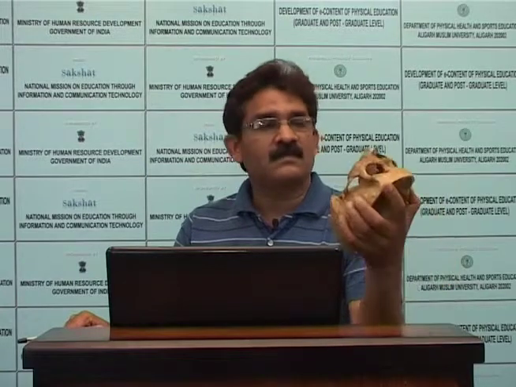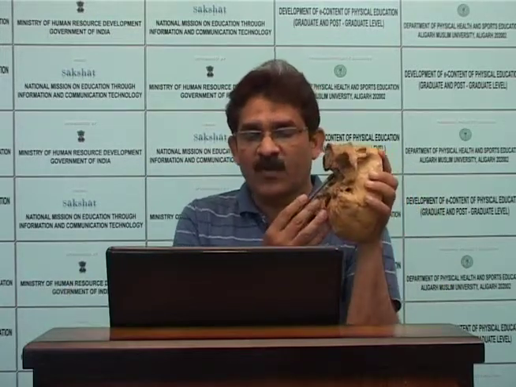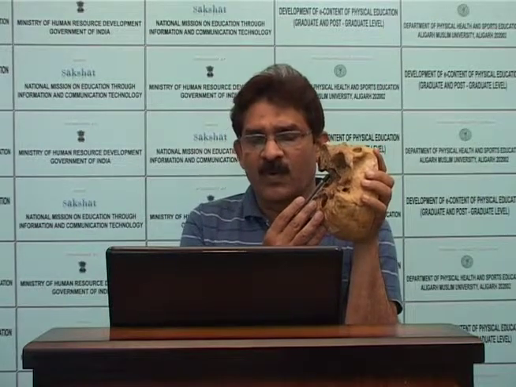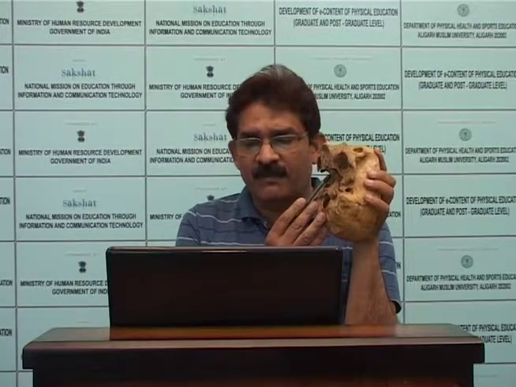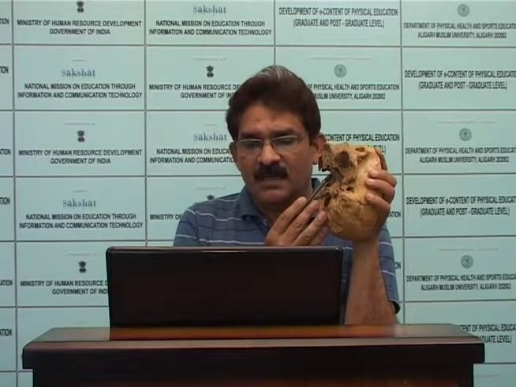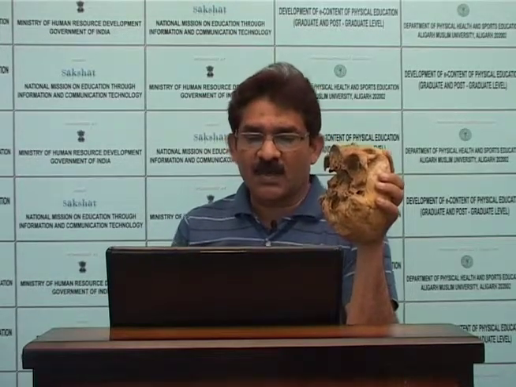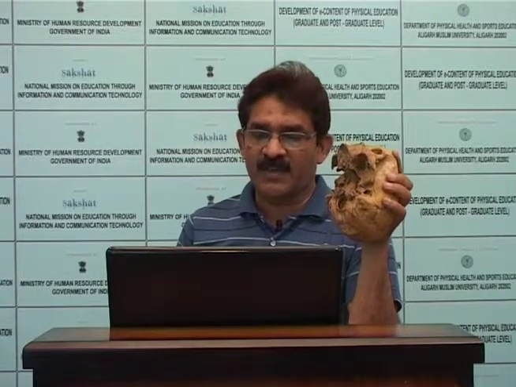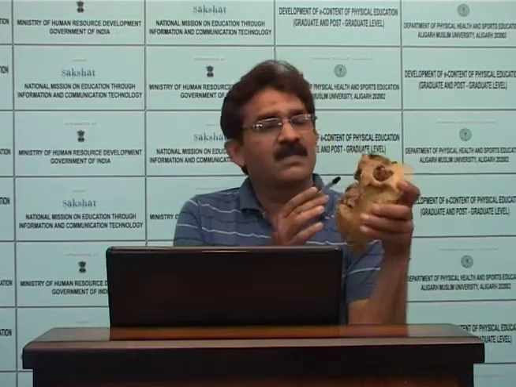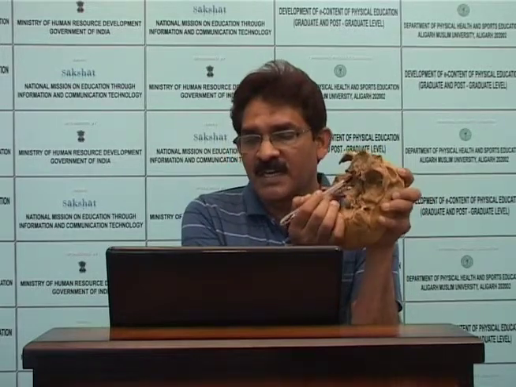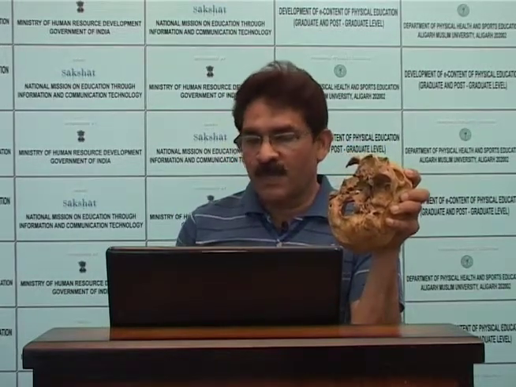Vomer is a thin, flat, unpaired bone in the middle that forms a major portion of the bony nasal septum. On either side of the vomer are two large openings, the choanae, or posterior nasal apertures. These are the posterior nasal apertures on the posterior side.